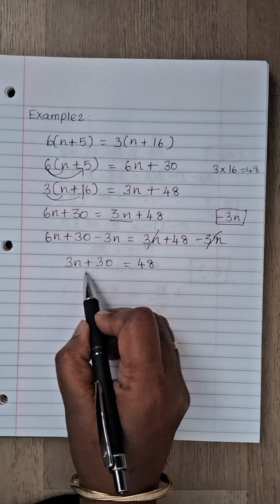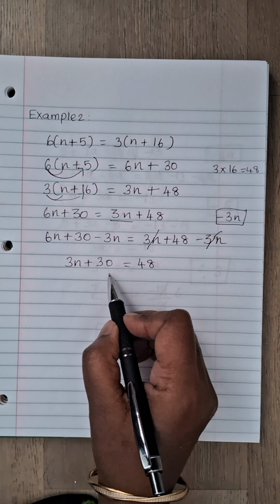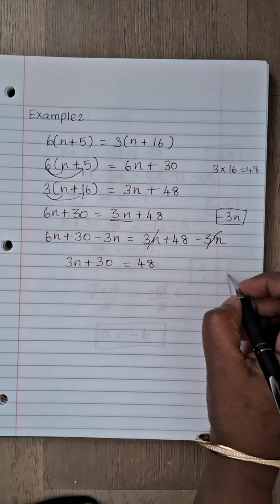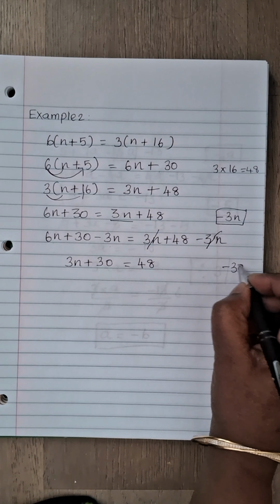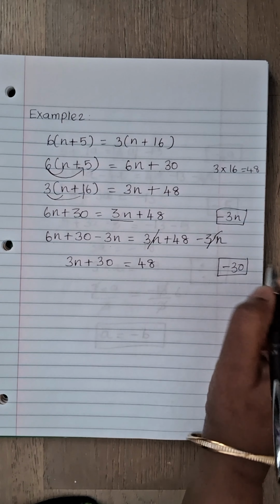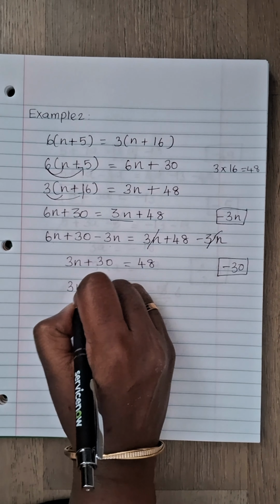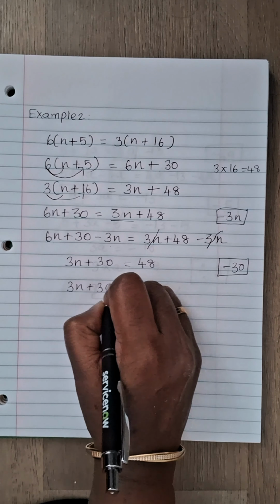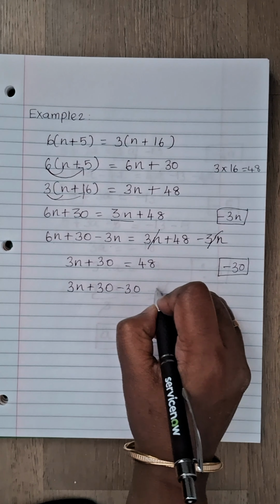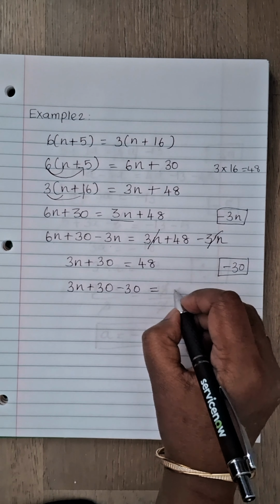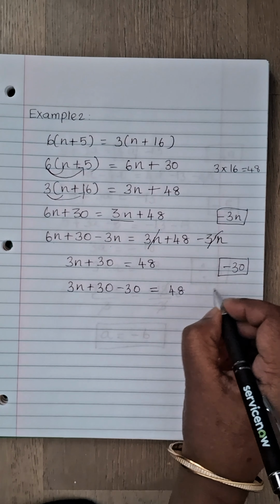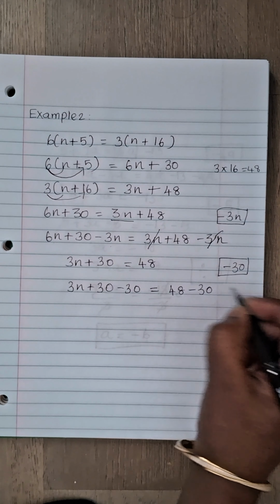On the left side you have plus 30. To cancel this, you need to subtract 30 on each side. 3n + 30 − 30 is equal to, right side we have only 48, 48 − 30.